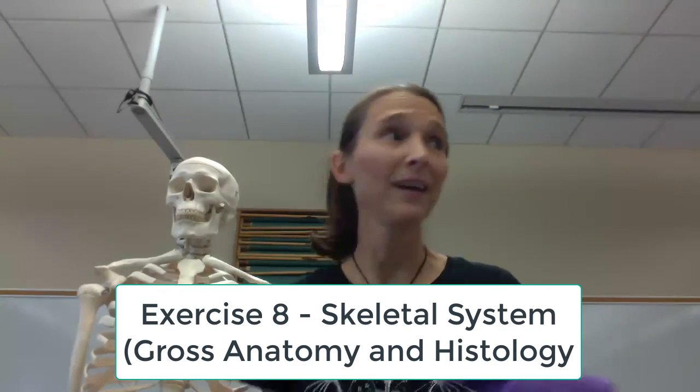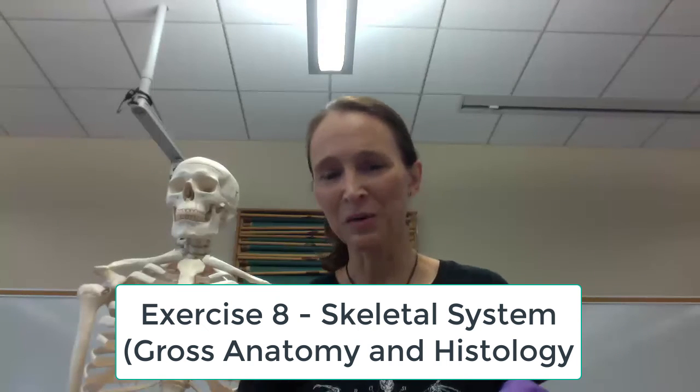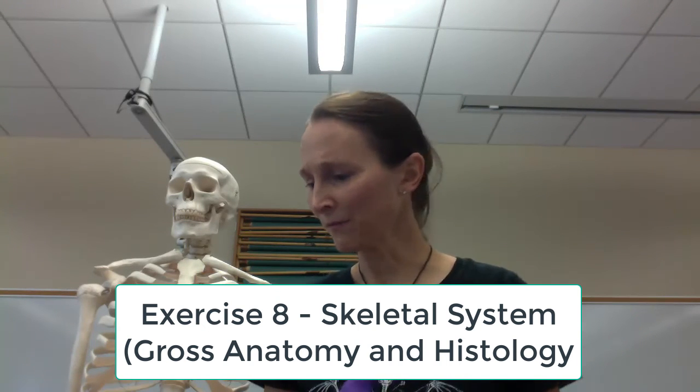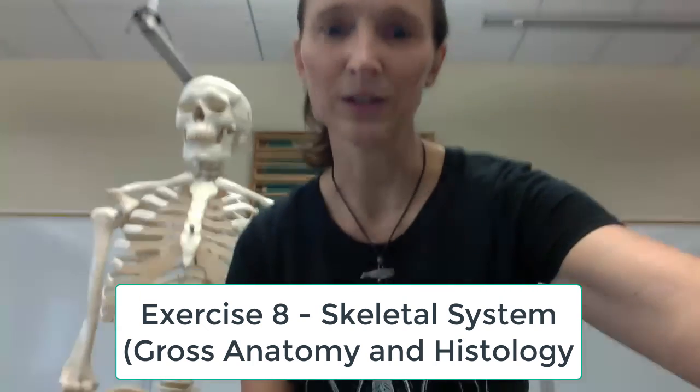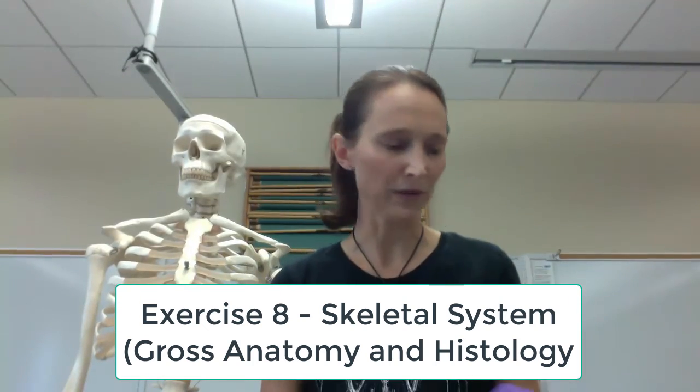But this is the anatomy lab, and so I'm here today in the anatomy lab that you would be in if you came to take the course in-house. And we have all these great models, of course, that you can't use this semester. So I'm hoping to show you a few of these models.